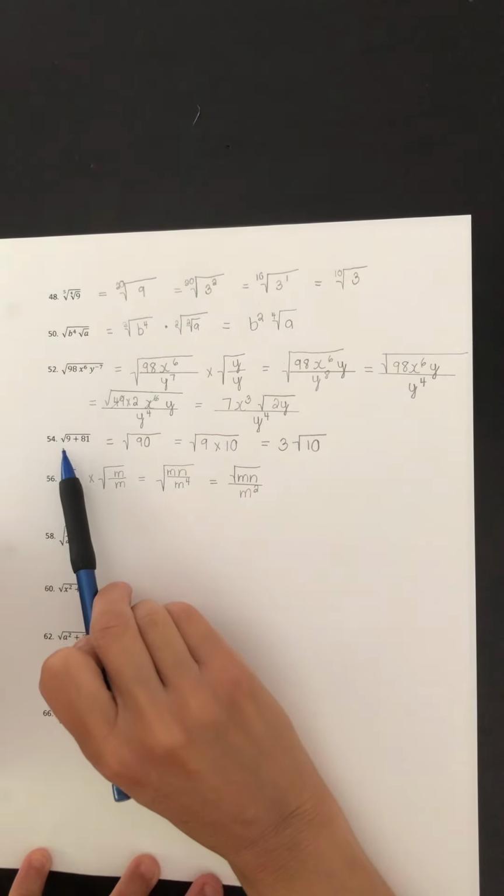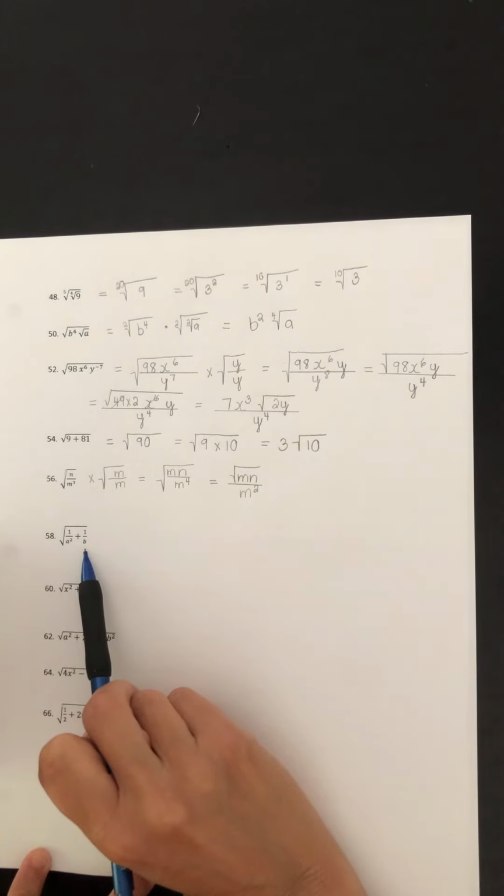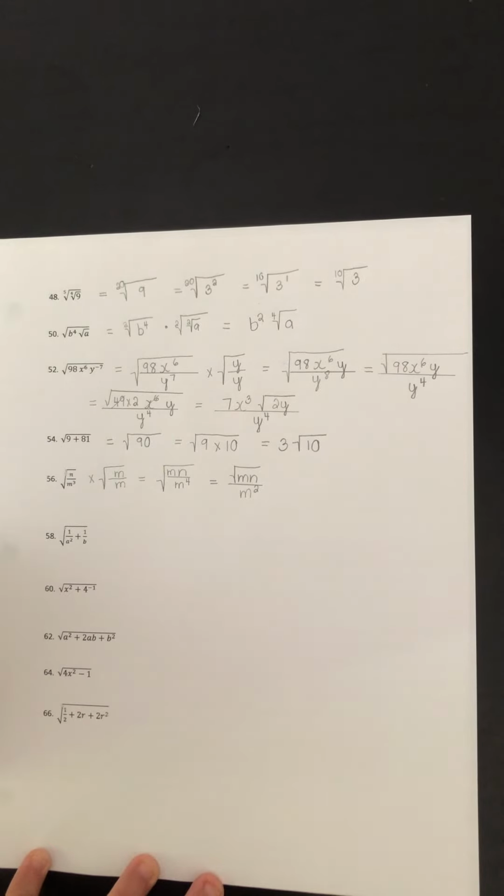Okay, so just like in number 54, we would like to add these two things together. But they're fractional, which means we require a common denominator. So the common denominator will have to be the product of a squared and b.